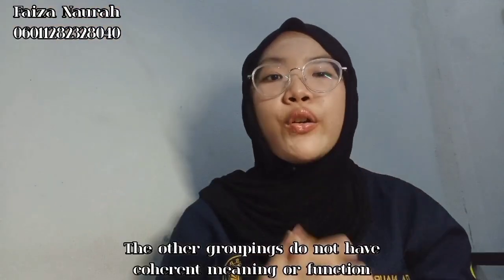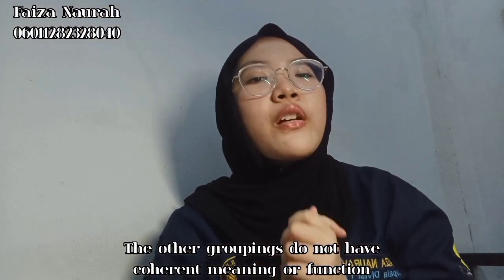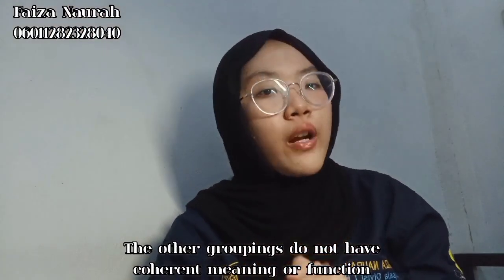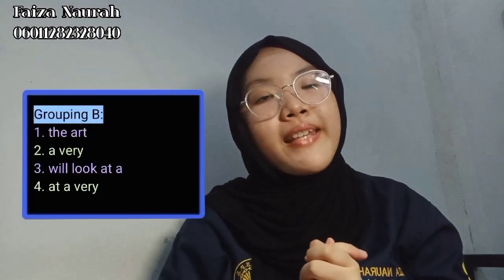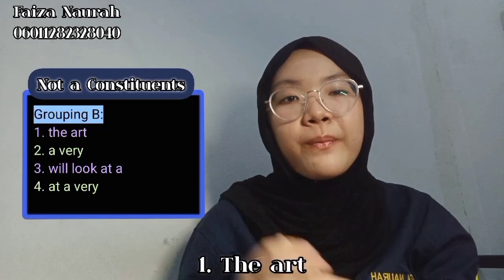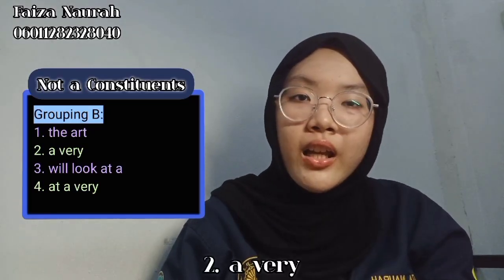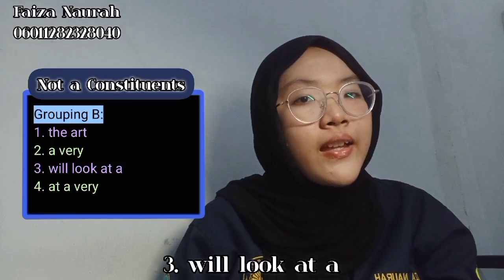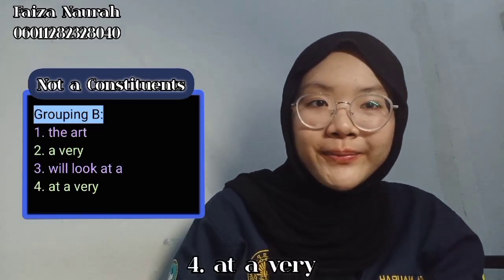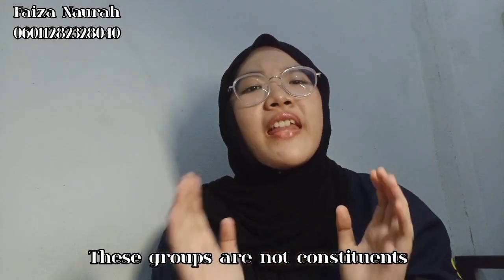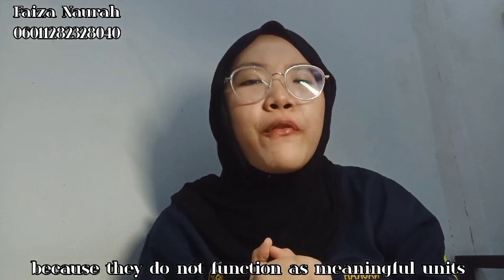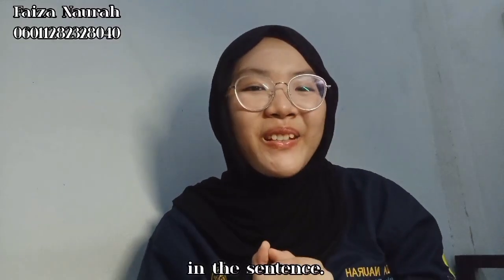And the other groupings do not have a coherent meaning or function relative to the entire sentence. For example, the art, a very, we look at a very. These groups are not constituents because they do not function as meaningful units in the sentence.